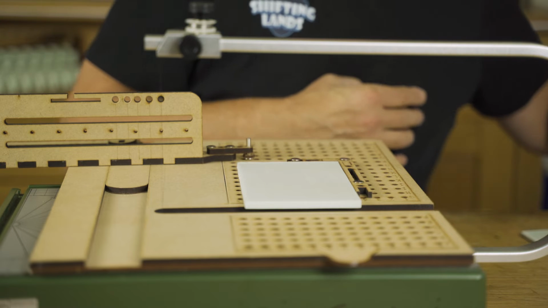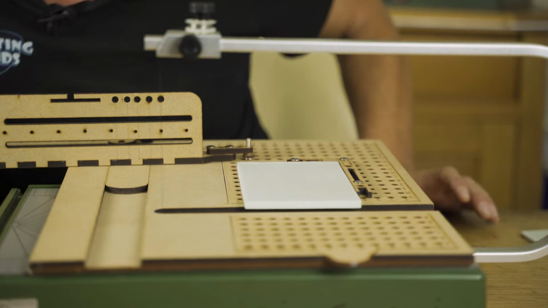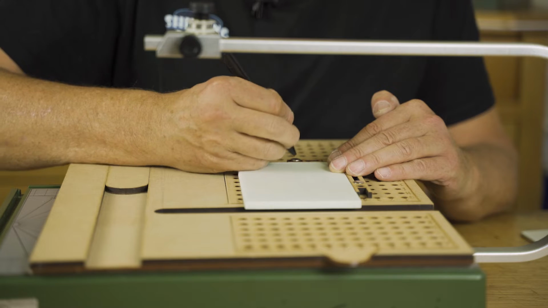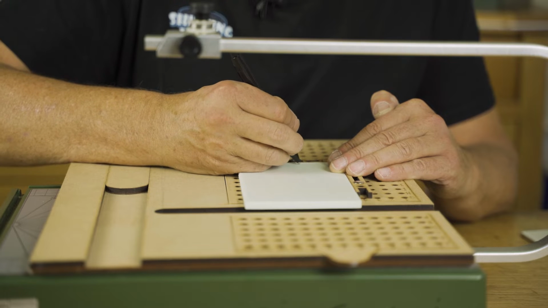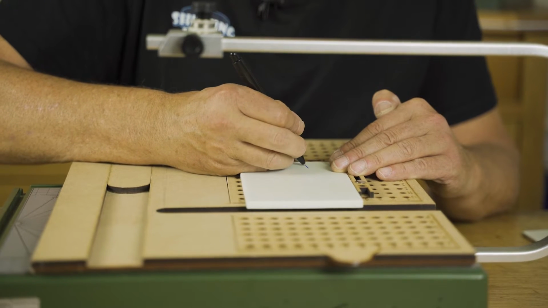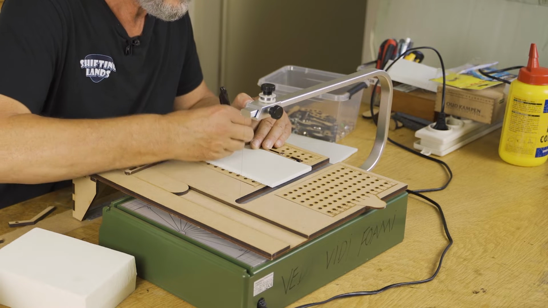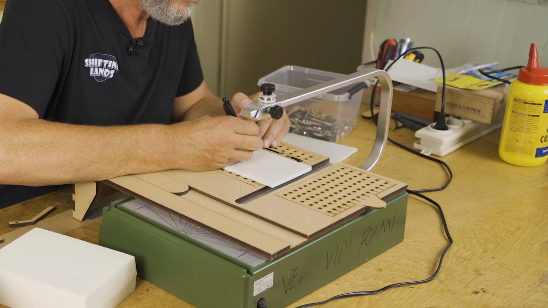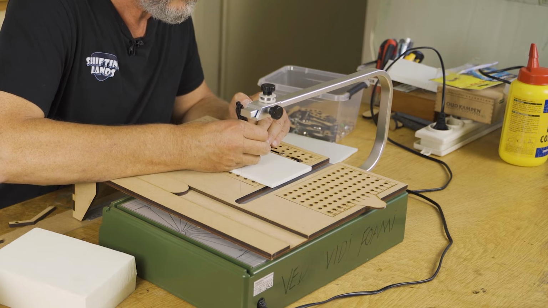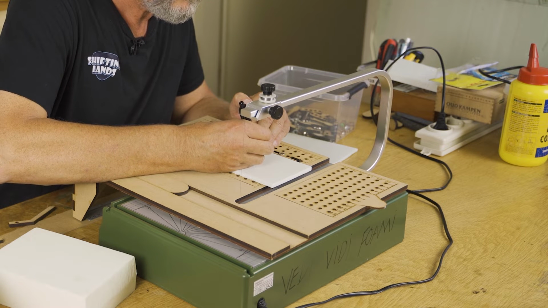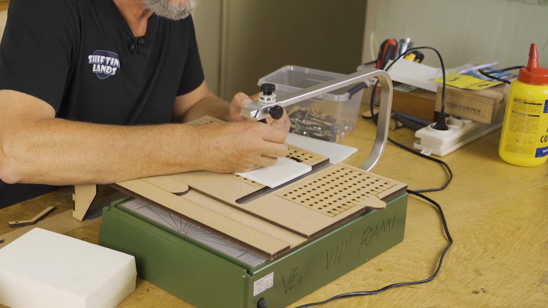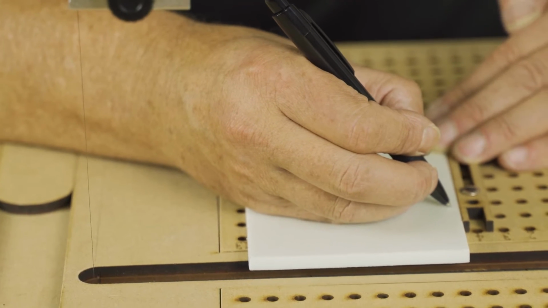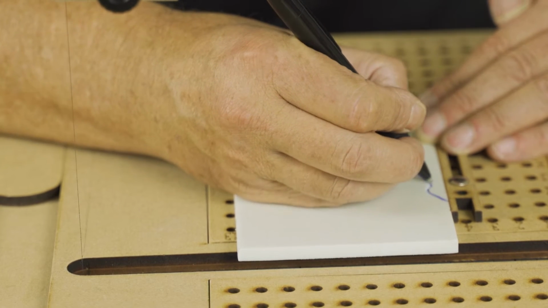And what you can do is you take a pen. Let me remove this piece and draw a shape. So for instance, something like this.